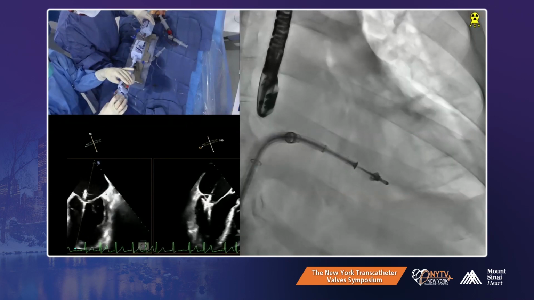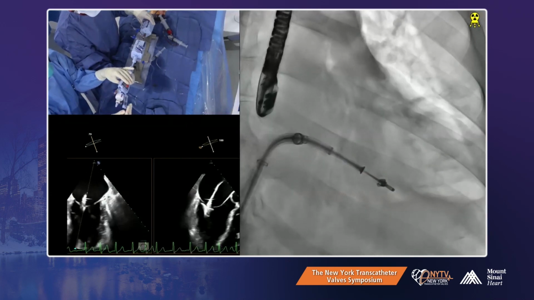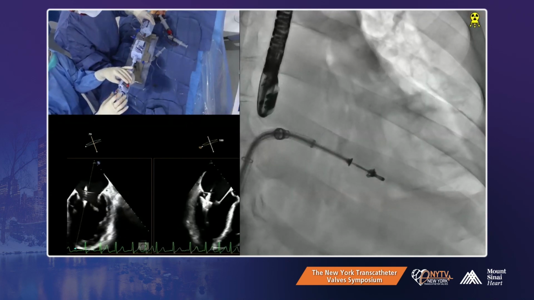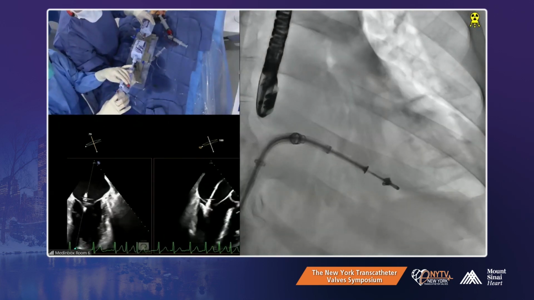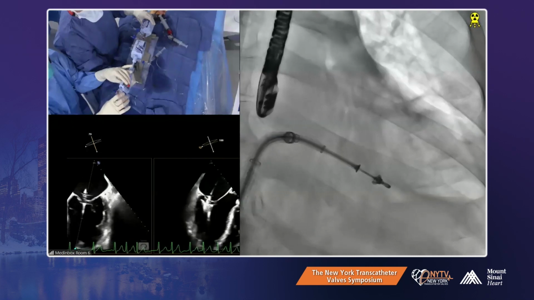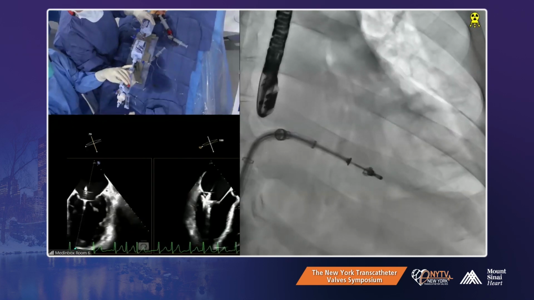Advance the clip. I'm going back in. Close it to 120. Can you close it? Closed. And then we'll go counterclockwise. Close a little bit.